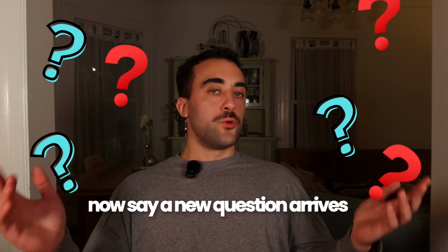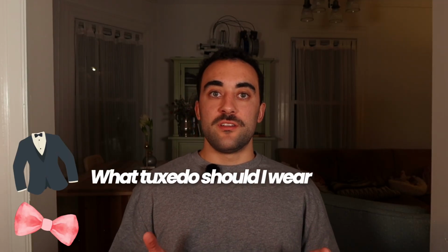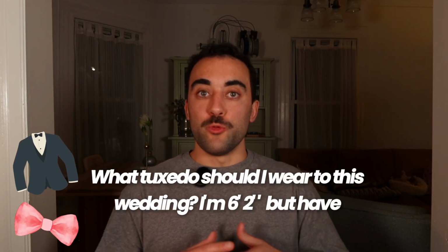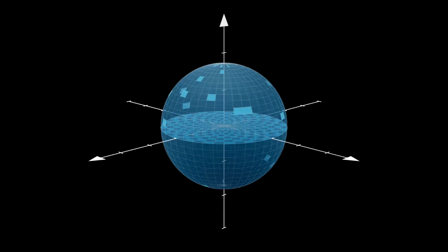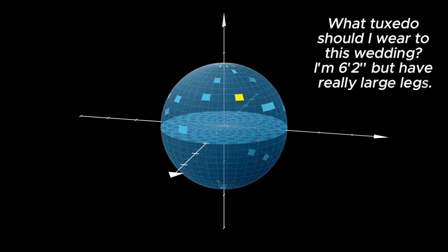Now say a new question arrives from a customer, who may or may not be me, and the question states, what tuxedo should I wear to this wedding? I'm 6'2", but I have really large legs. Since the question is only text, it has a natural location on this sphere. Now say that location is represented by this yellow patch.